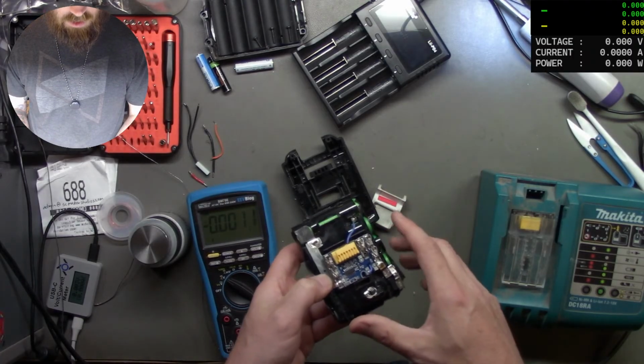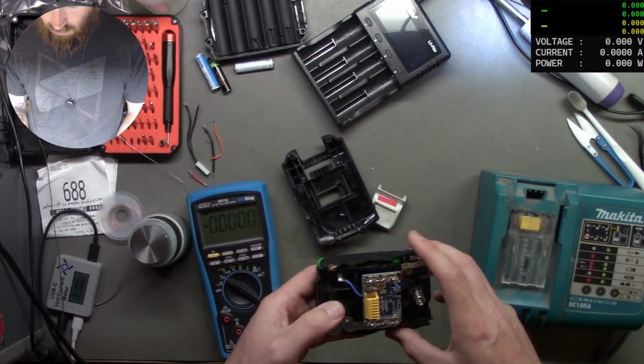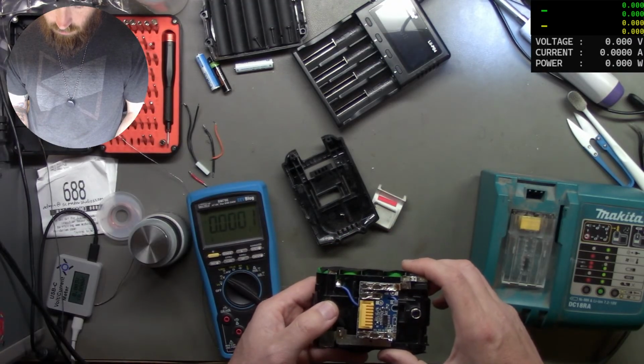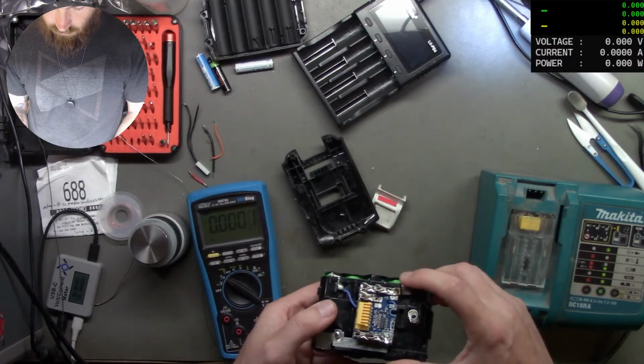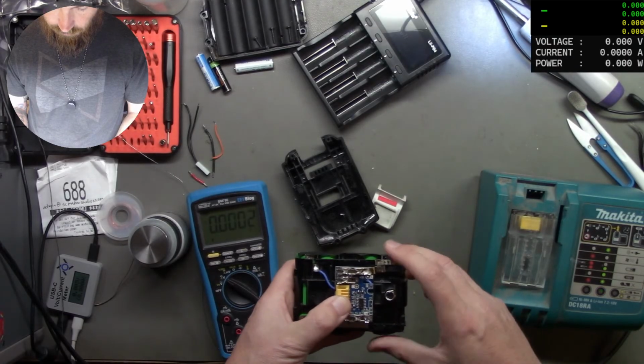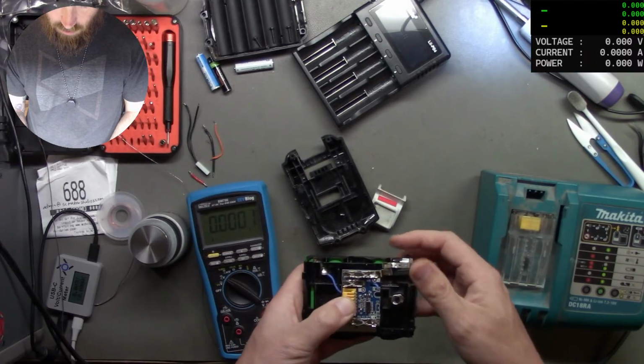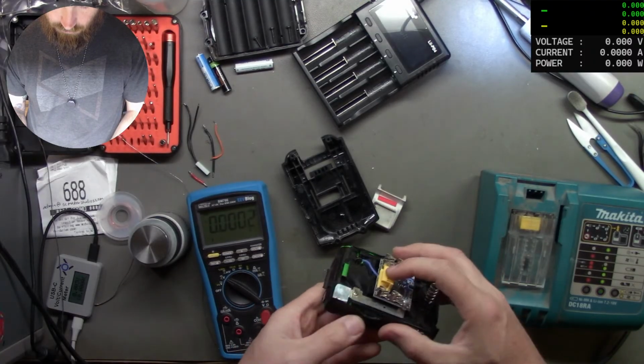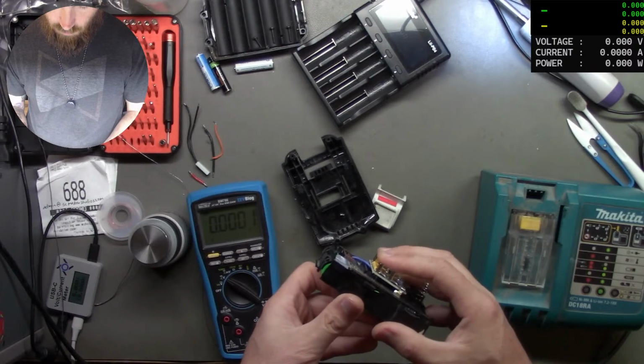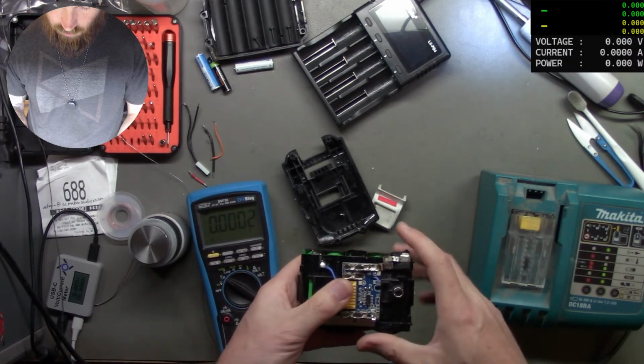Does anybody have any thoughts? I don't know what else I could do. That might be the end of this. Pending more research, I guess.